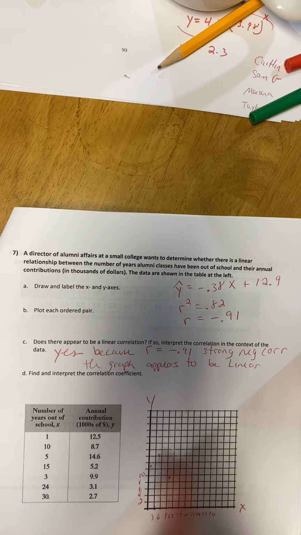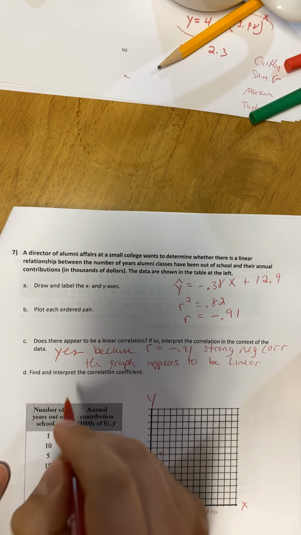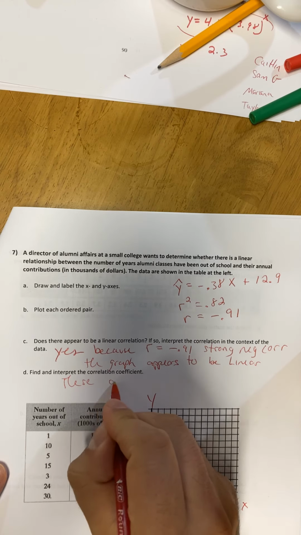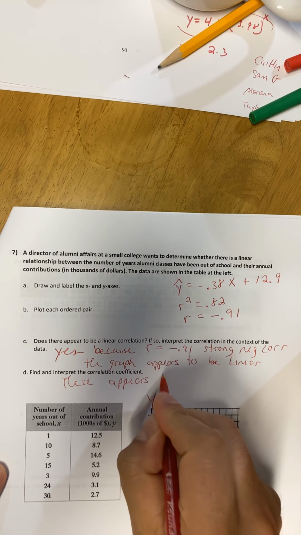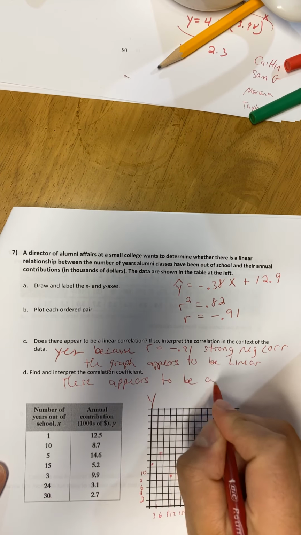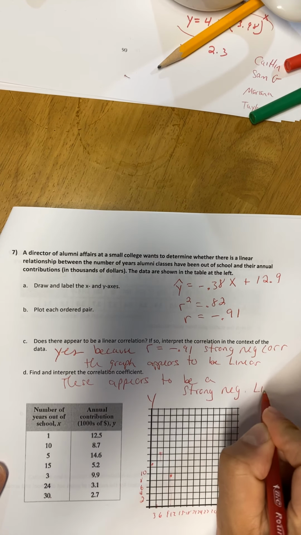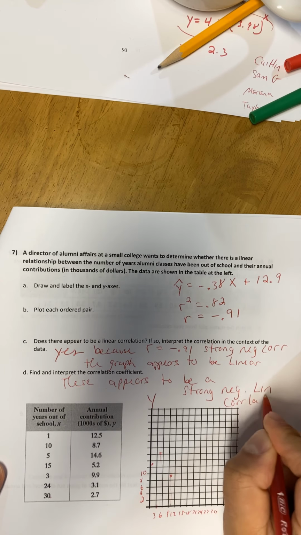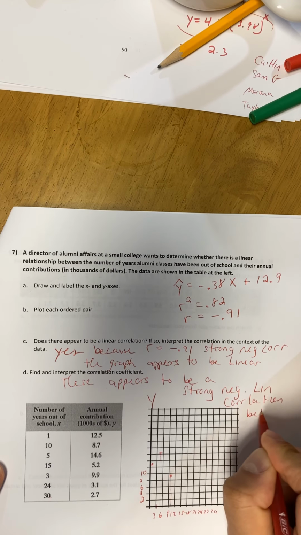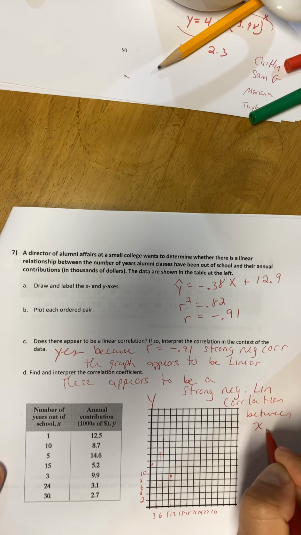So interpret the correlation coefficient. Well, you would just say there appears to be a strong negative linear correlation between x and y.